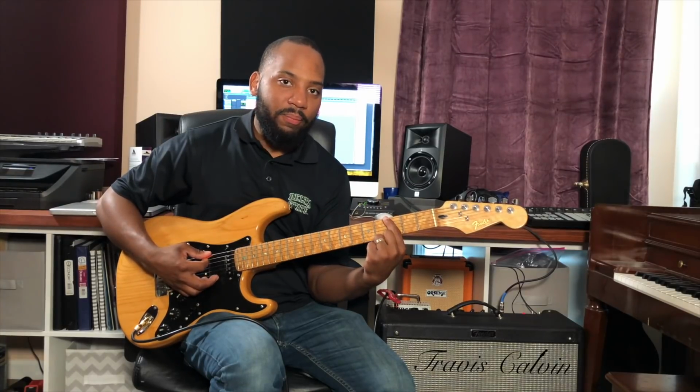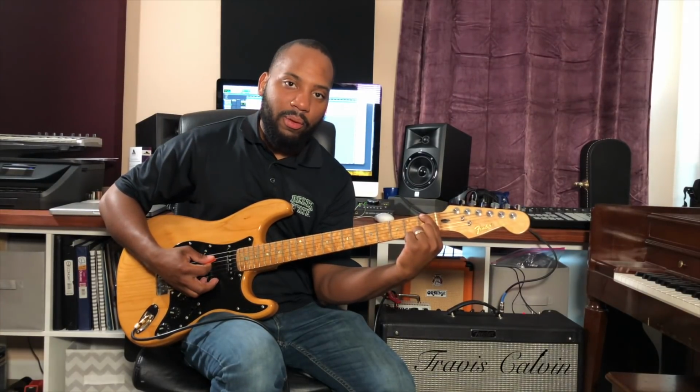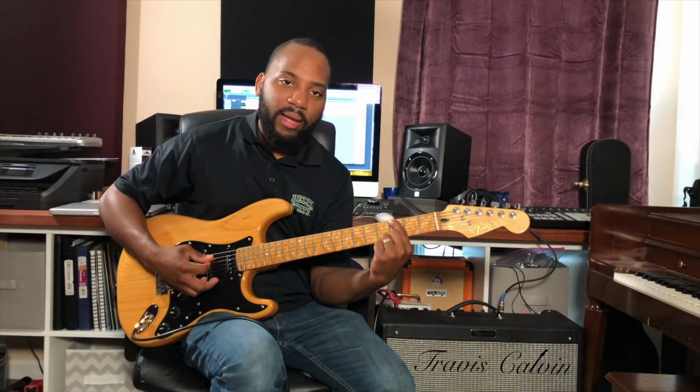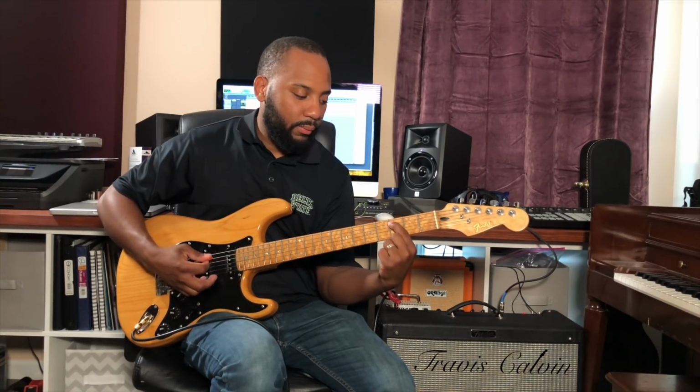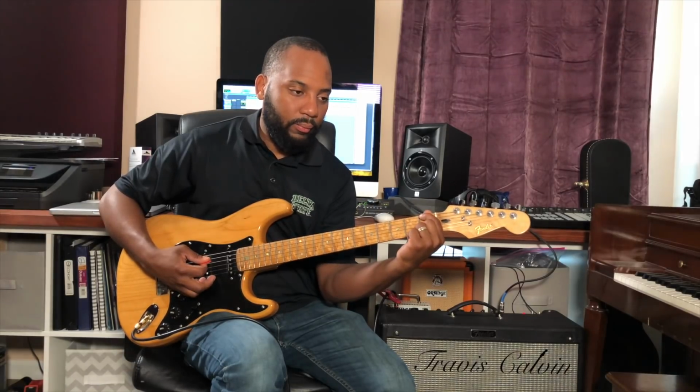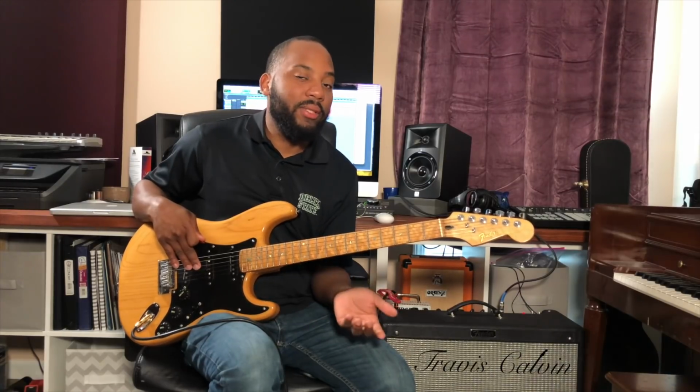Right below that, a whole step would then be the 4. So everything you need is right there in reach. When you learn the number system and you learn how to quickly navigate and find the 1, 4, and 5, you can pretty much play most contemporary music.